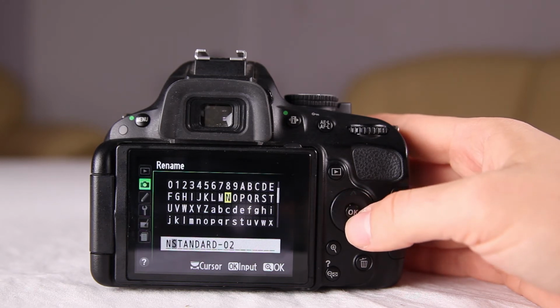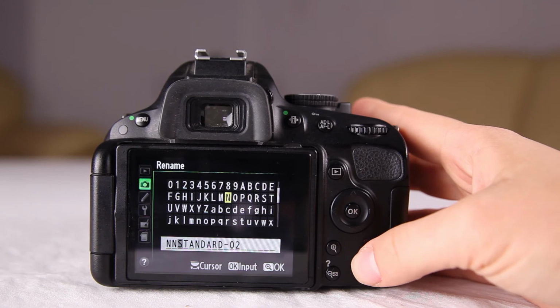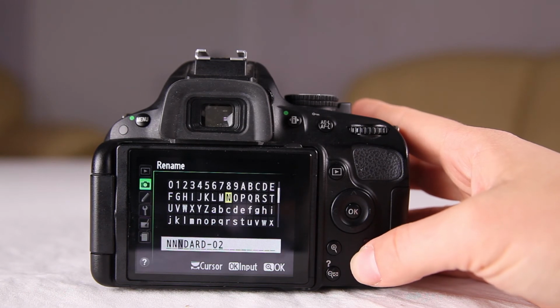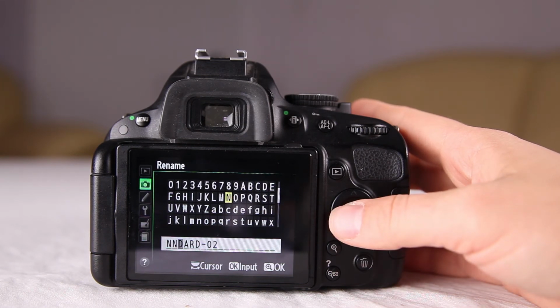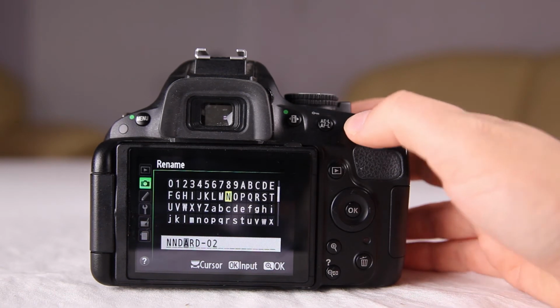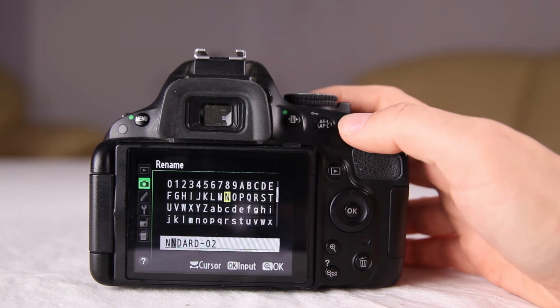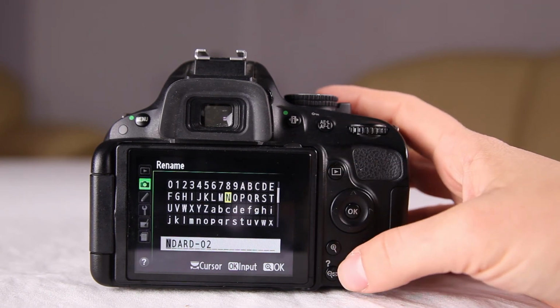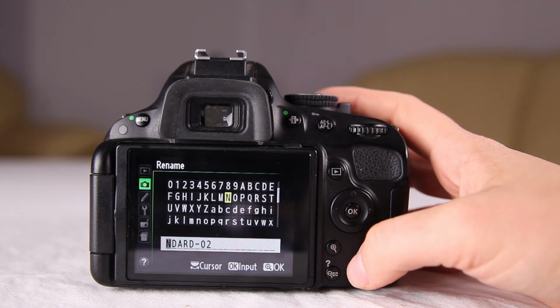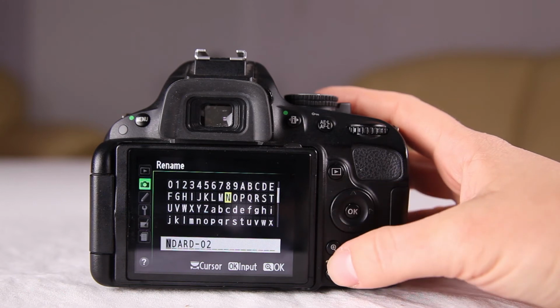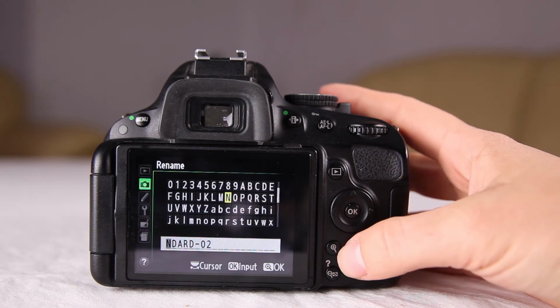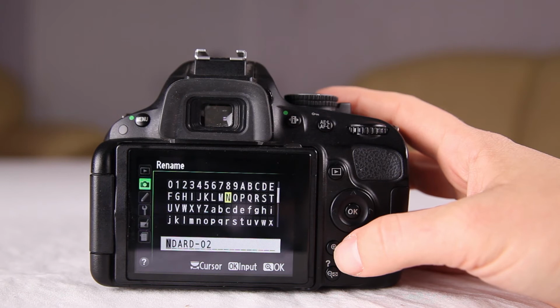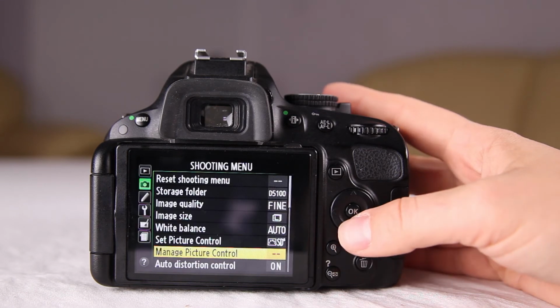So once it's created, you can hit the trash button, and you can delete some things. This will be kind of a funny name, but that's okay. You can move your cursor, again, with your dial in order to change things. We'll call it Endard. That's kind of funny. And then once you're done with that, you can hit the zoom in button and you have your picture control.